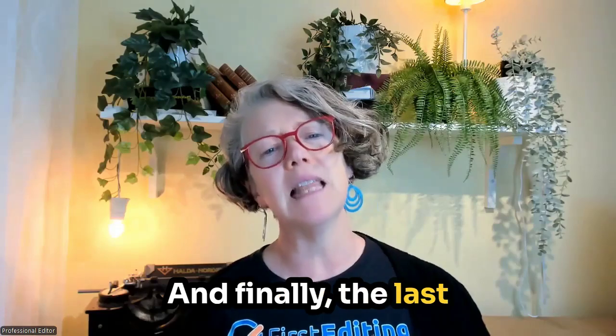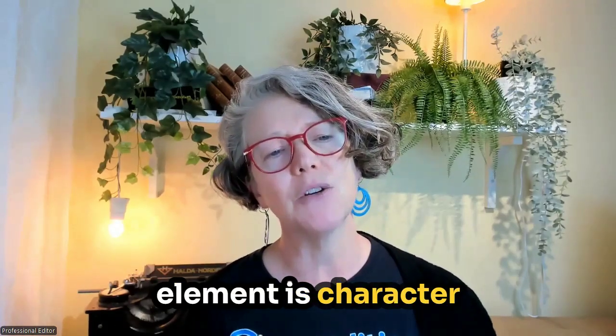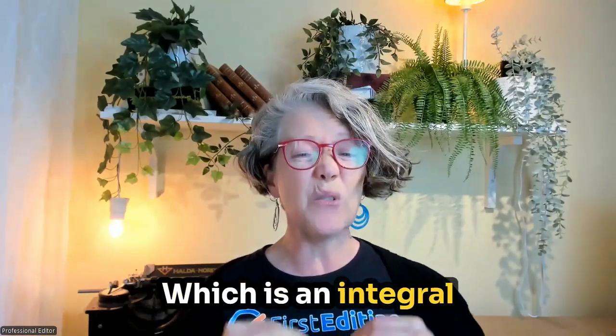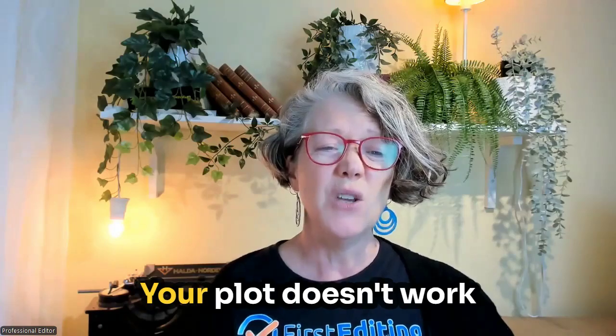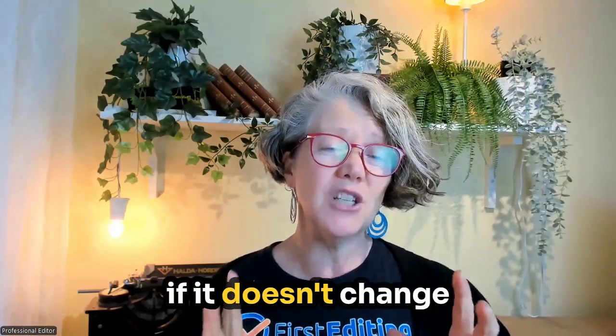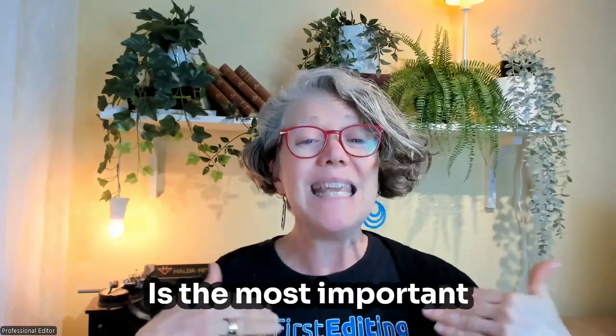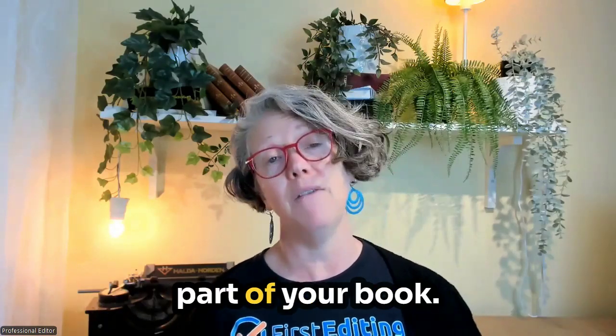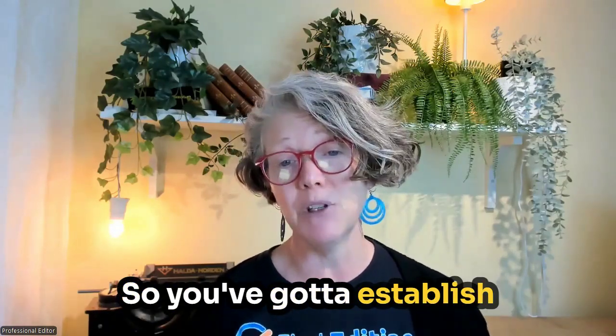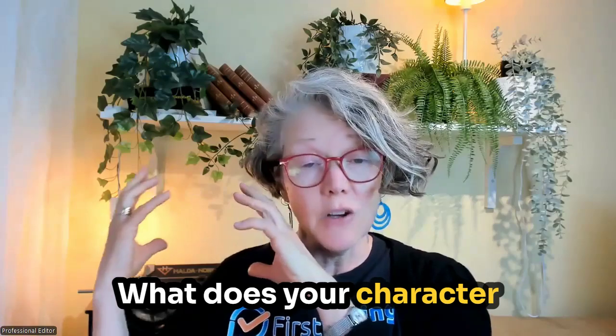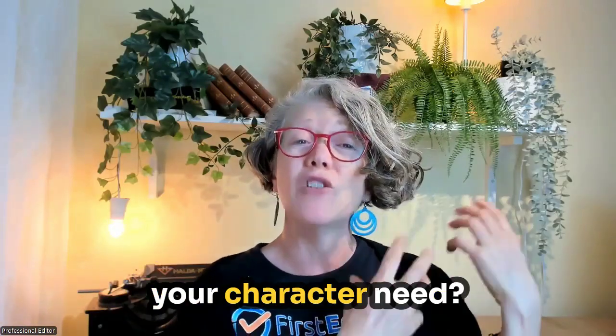And finally, the last element is character development, which is an integral part of every novel. Your plot doesn't work if it doesn't change your protagonist in the process. In a way, character development is the most important part of your book. So you've got to establish two things here. What does your character want? And what does your character need?